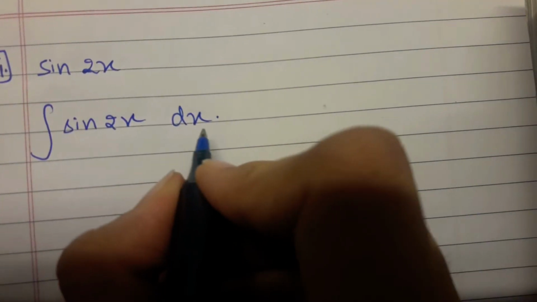Okay guys, so the first question is sine 2x. To integrate this, we first need to put an integral sign, put down the question and then write dx. This dx shows that we are integrating with respect to the variable x.